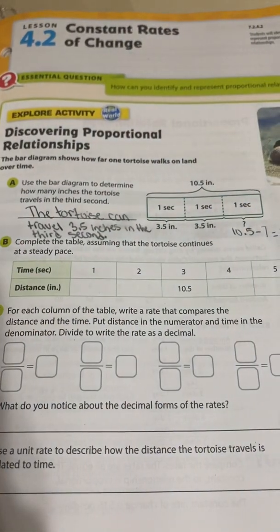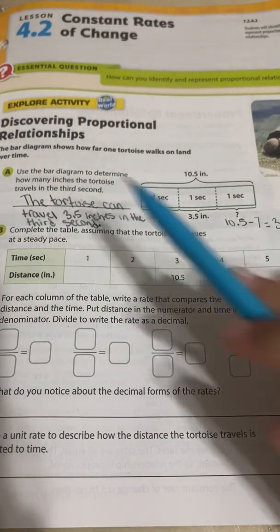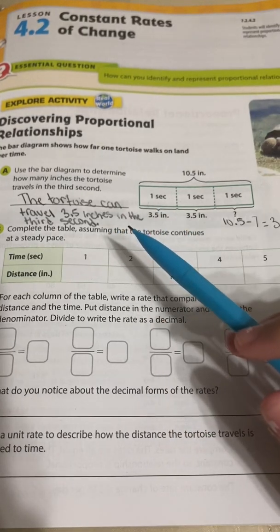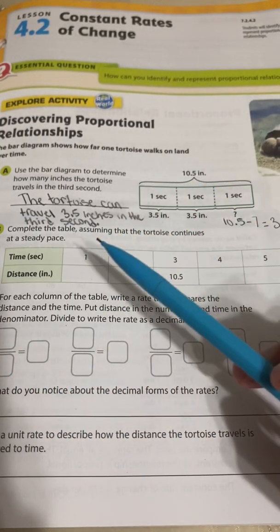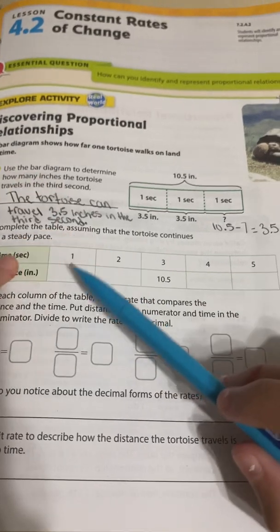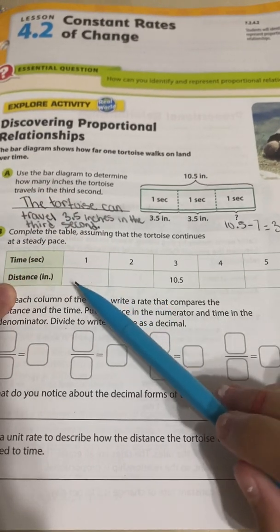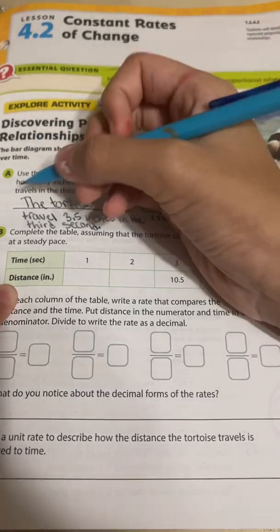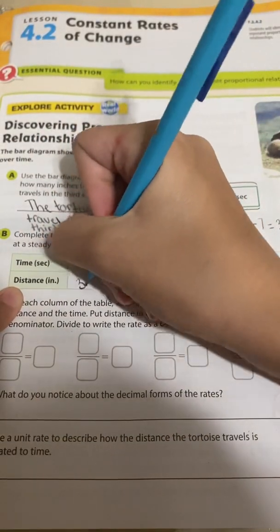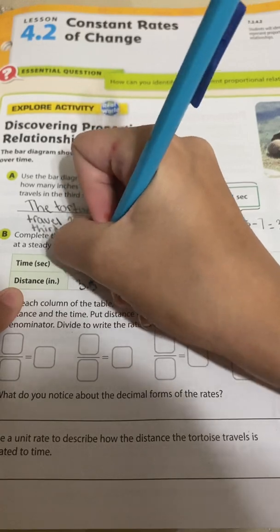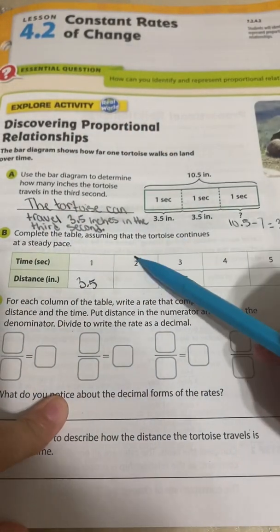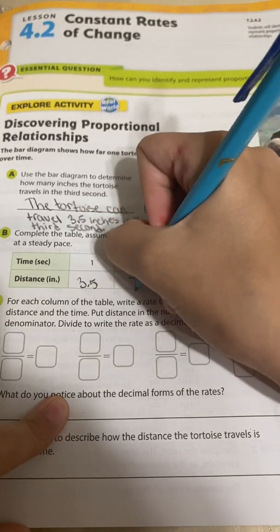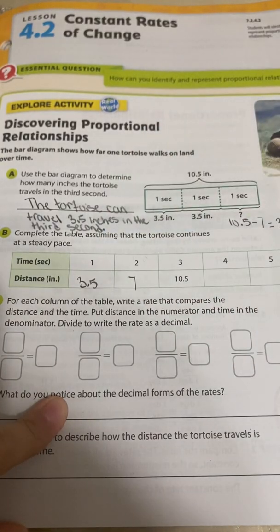Okay, now let's complete the table assuming that the tortillas continues to walk at a steady pace. So, when we have 1 second, the tortillas can walk 3.5 inches. So, 1, 3.5. When we have 2, we have 7 inches. So how did I do that?